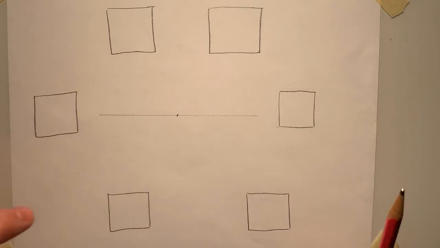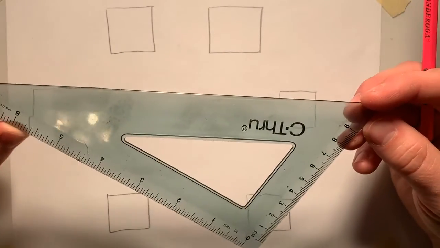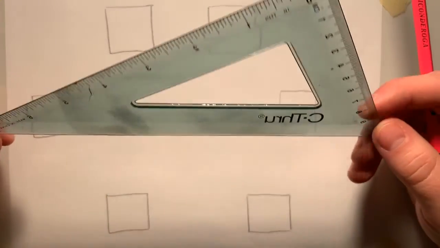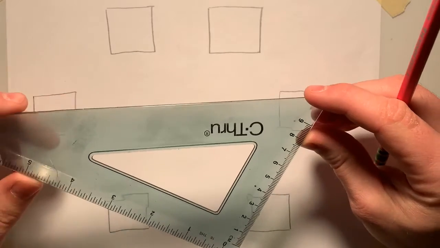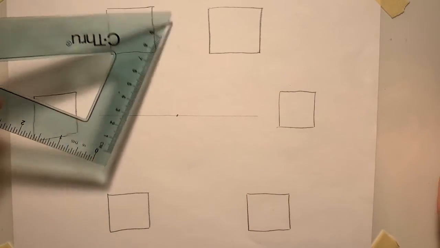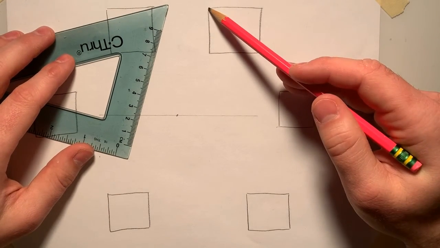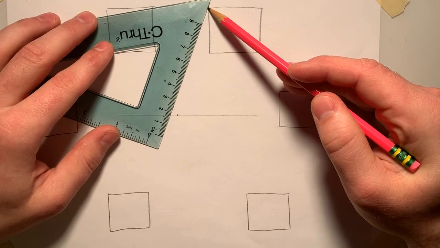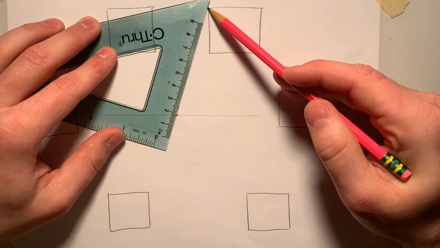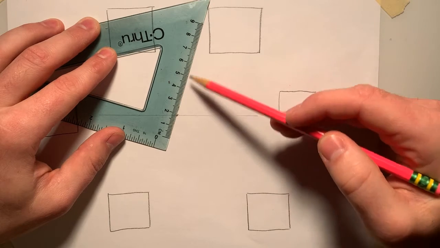So for this one, you're going to want to grab a straight edge, and I'm just using a drawing triangle because it's what's closest to me. You can use the edge of a notebook, you can use a ruler, you can use just about any straight thing that you can use to help draw straight lines. And what we do here is we take each corner of each square and set our straight edge so that it's running from that corner to that center.